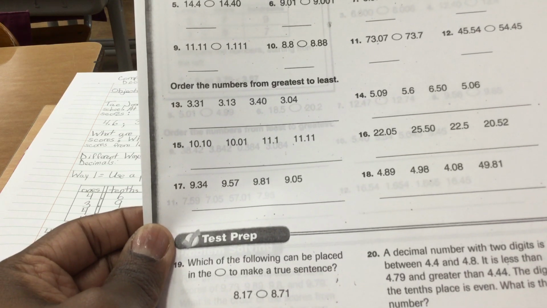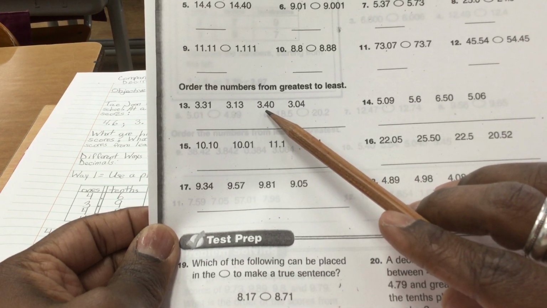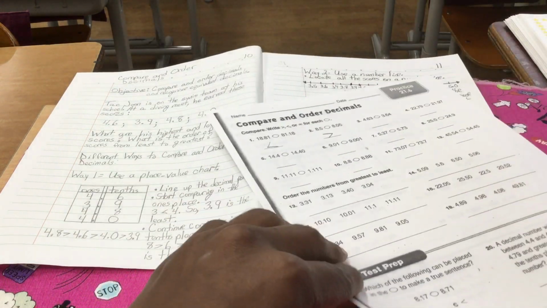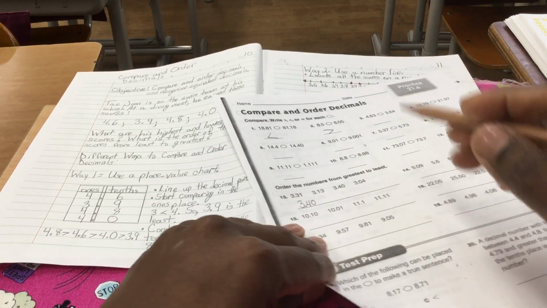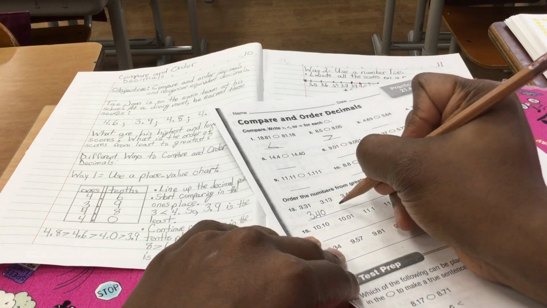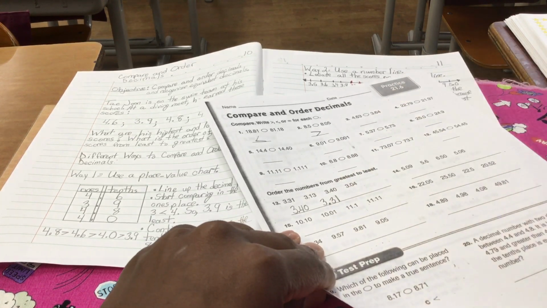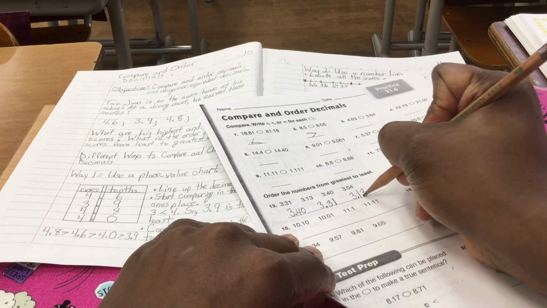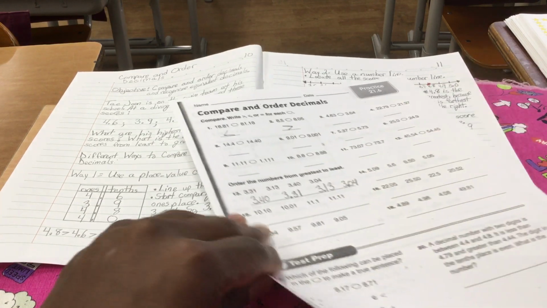Now we're looking at greatest. Well, if you use a number line, 3.4 would be the greatest, right? So 3.40. After that, we have 3.3. There we go. 3.31. Then it would be 3.13. And finally, it would be 3.04. Okay?